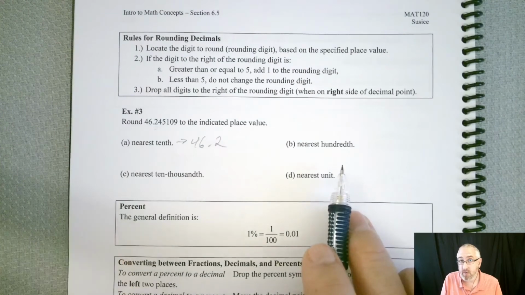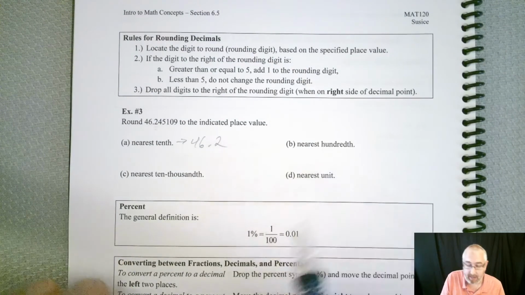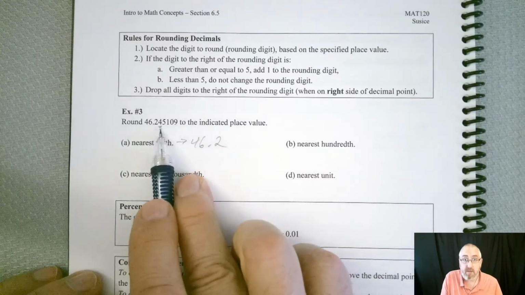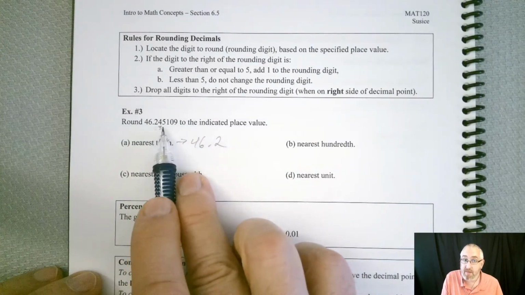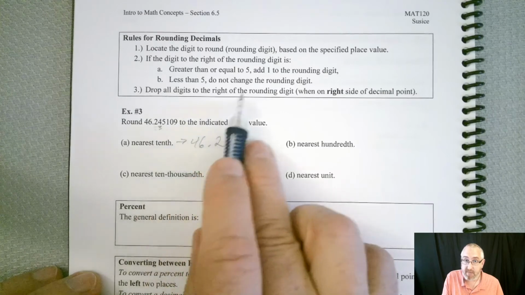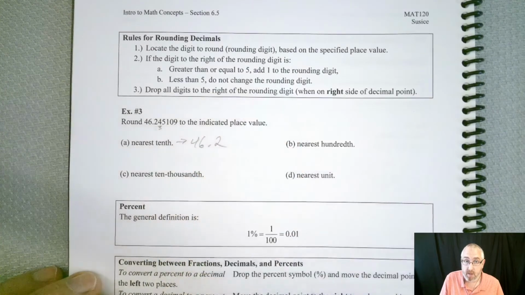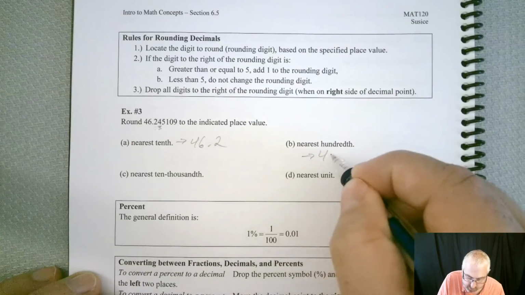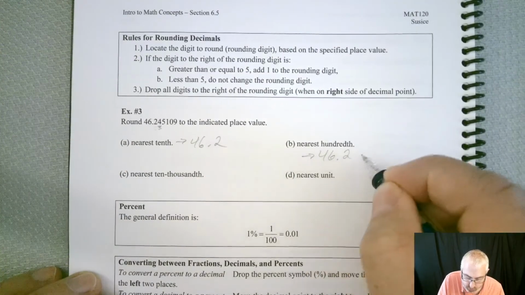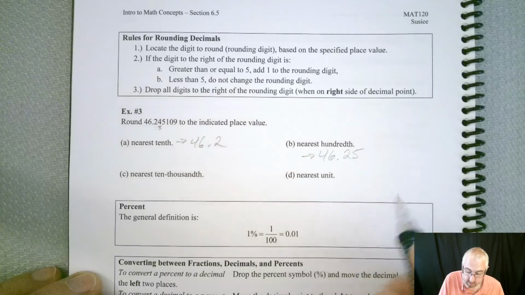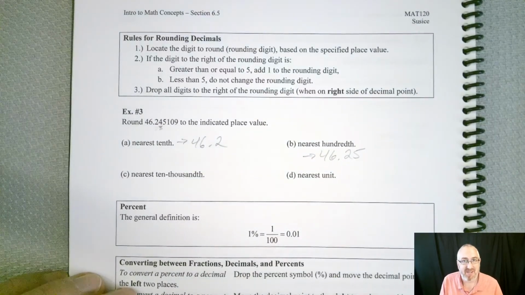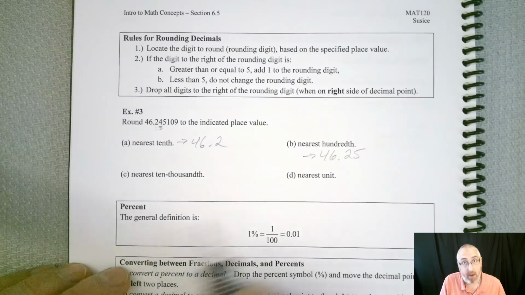All right. What about to the nearest hundredth? So tenths was the first spot. Hundredths is the second spot. Yep, you got it. So that's the 4. Now the number to the right is a 5. So that says we have to add 1 to the rounding digit. So this becomes 46.25, and that's it. There's nothing else after it. You drop all those digits after the rounding digit once you've changed it, or not.